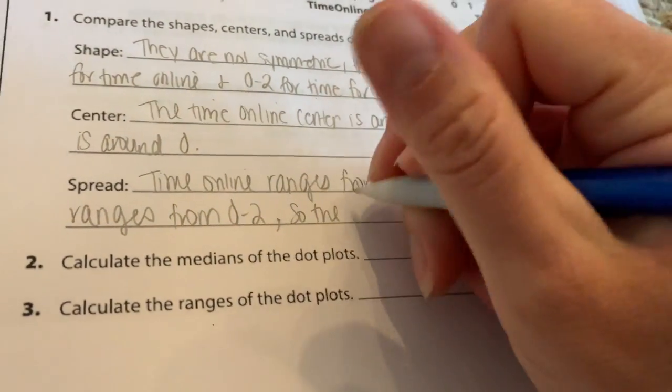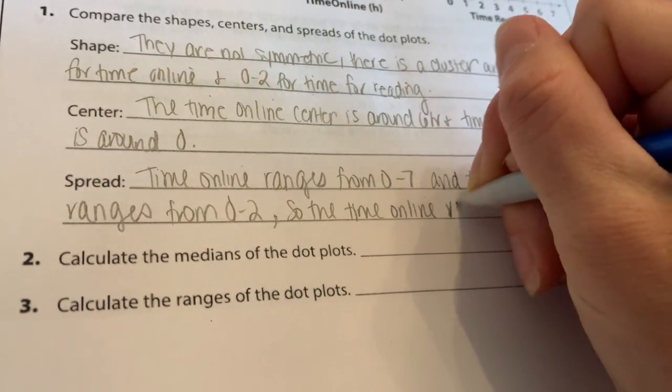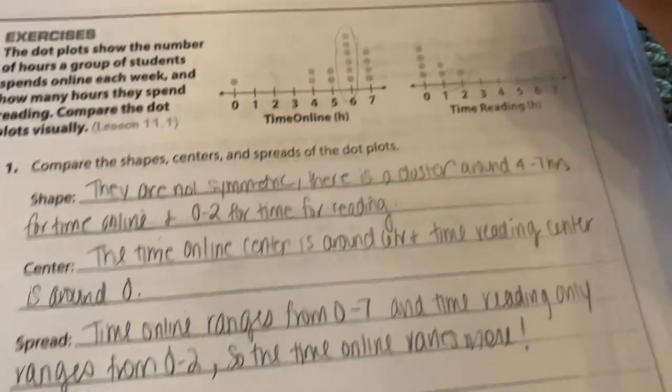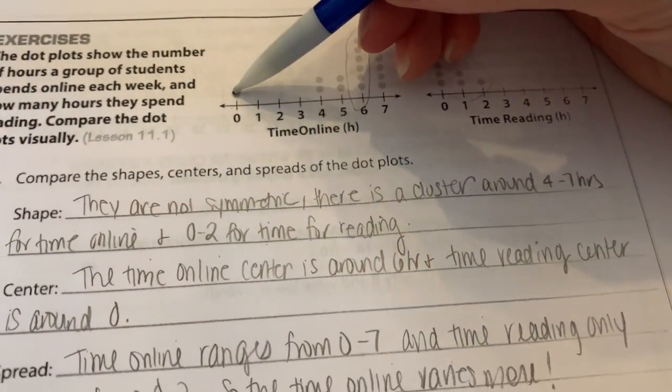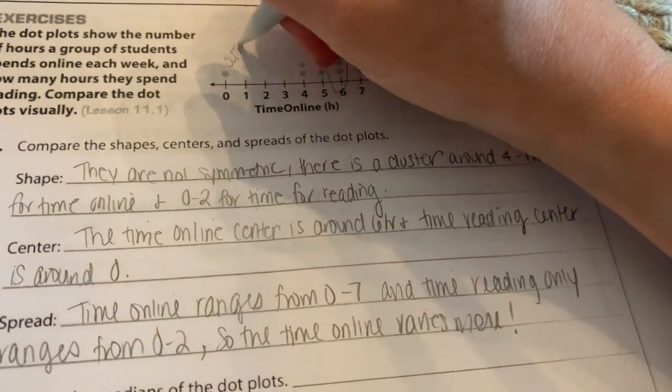So, time online varies more. Okay? You can see that. If this 0 wasn't here, it would kind of change everything, and that's what we would call an outlier, right?